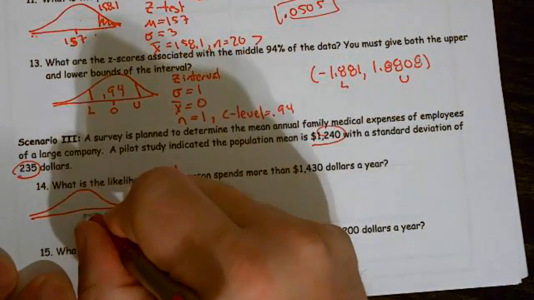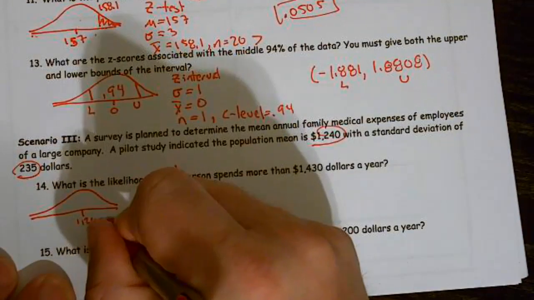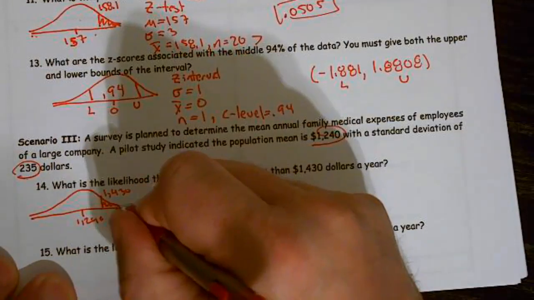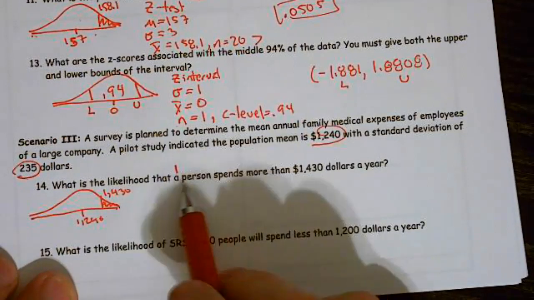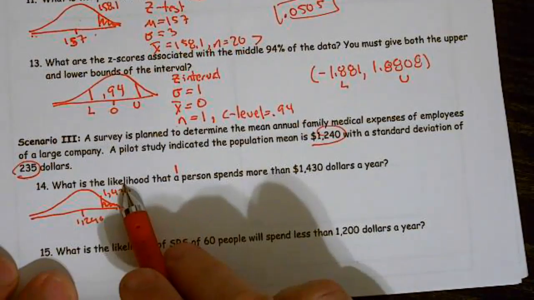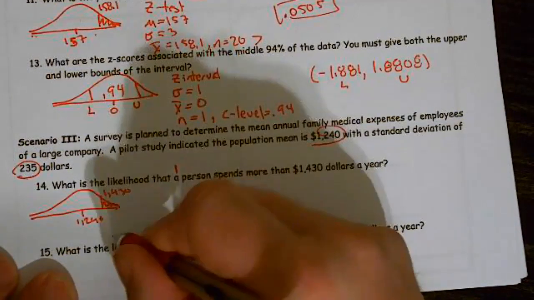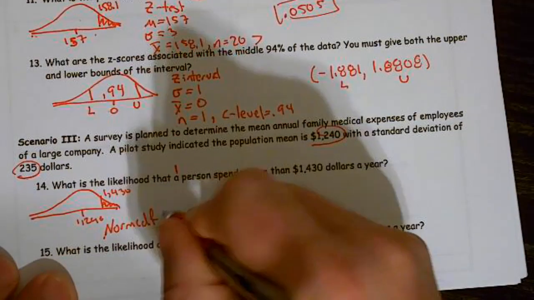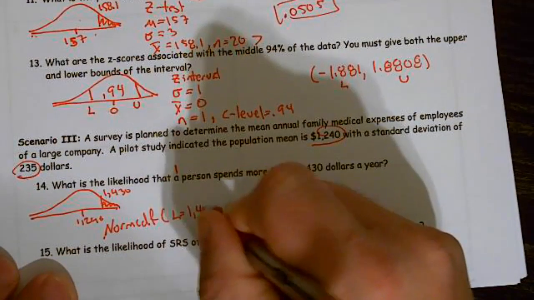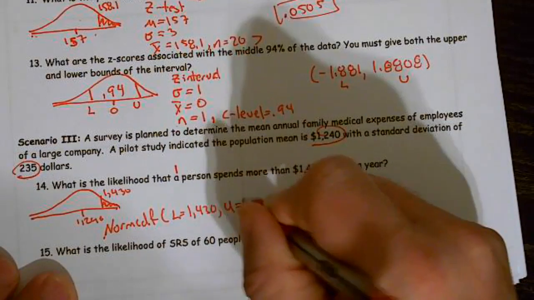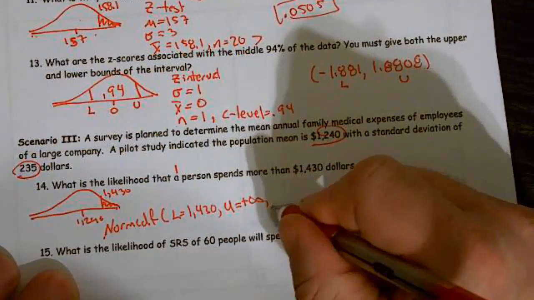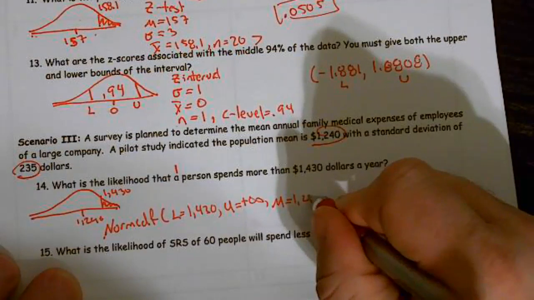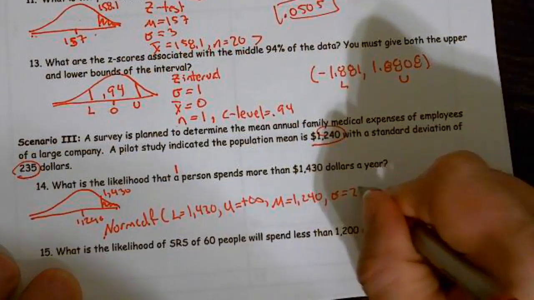All right, we're centered at 1,240. We want 1,430. So they're asking us for a probability. All right, their likelihood means they're asking us for a probability. So this will be a norm CDF. The lower is going to be 1,430. The upper is positive infinity. Our mean, 1,240. And our standard deviation is 235.